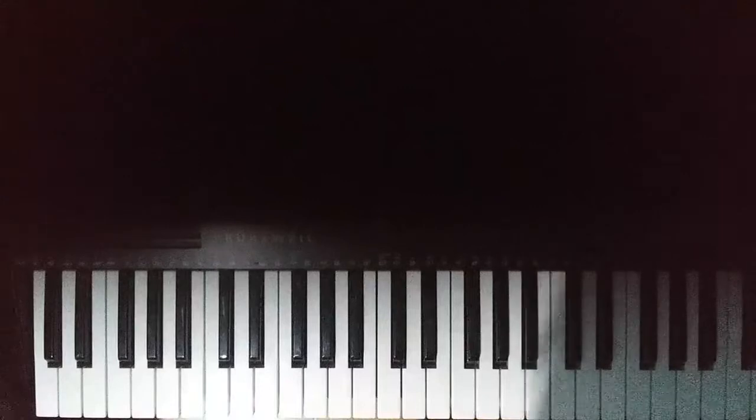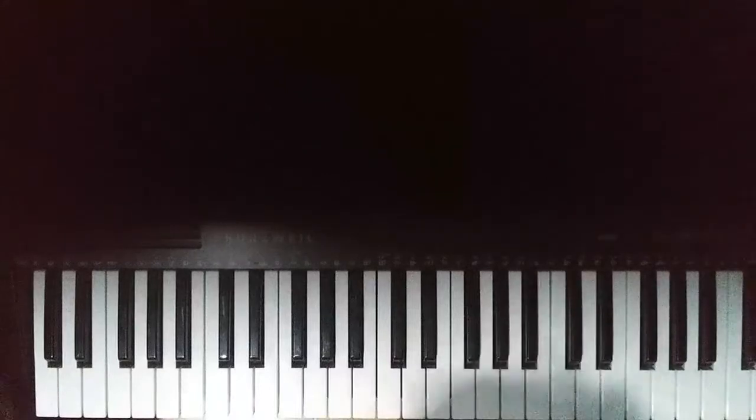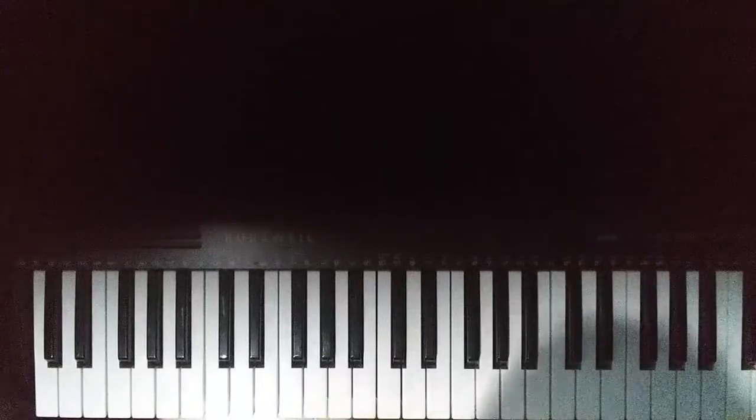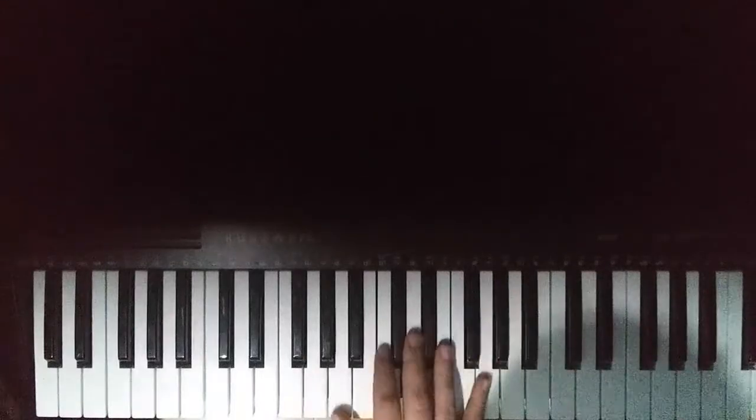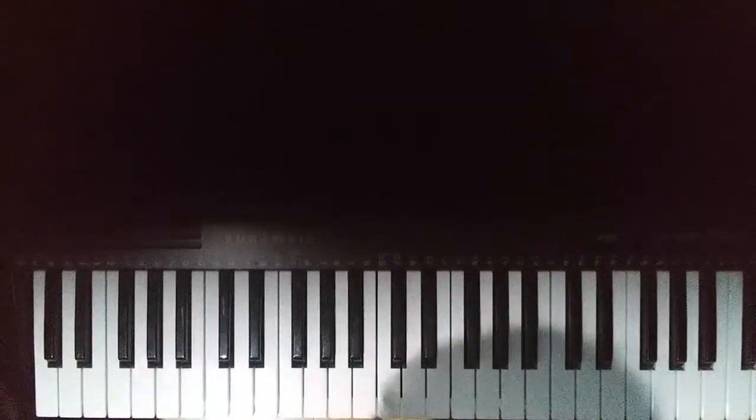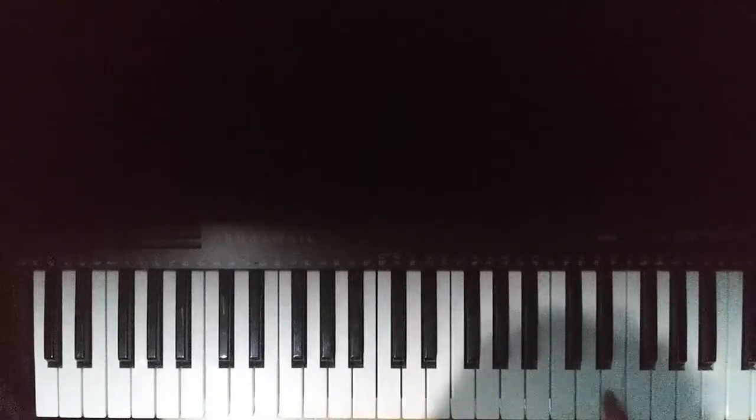What are arpeggios, for example? We all heard about arpeggios in music. When you know how to play arpeggios well, they call you a virtuoso. So, for example, this is an A minor chord. And this is A again. A, C, E, A, C, E, A, C, E. So when you play an arpeggio, you play this.